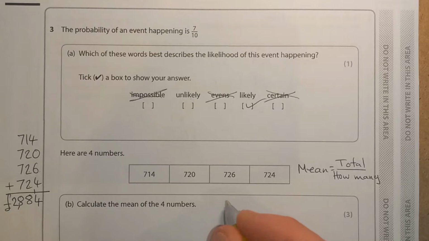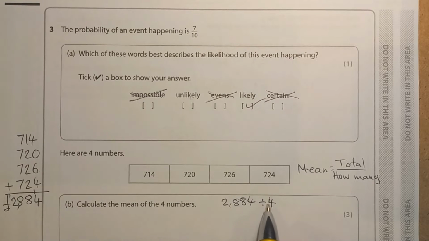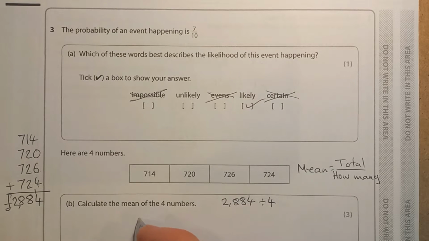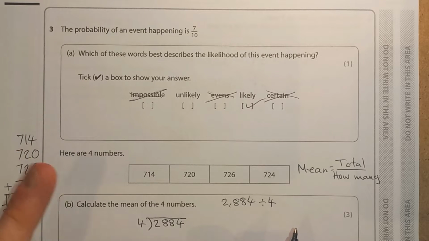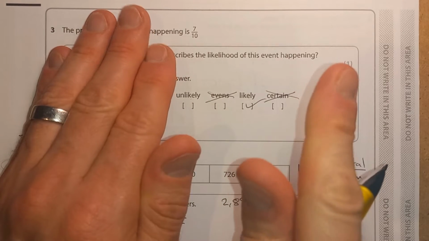So what we want is 2,884 divided by 4, because we've got 4 numbers. So if we do this with the bus stop method, we can do 4 into 2,884. So how many times does 4 go into 2? Well, 4 doesn't go into 2, because 4 is bigger than 2. So we say, all right, well, let's carry the 2 over and let's say how many times does 4 go into 28? Well, we've got 4, 8, 12, 16, 20, 24, 28.